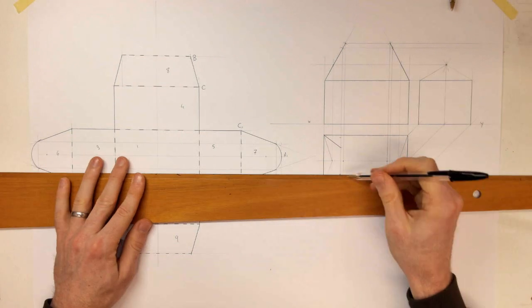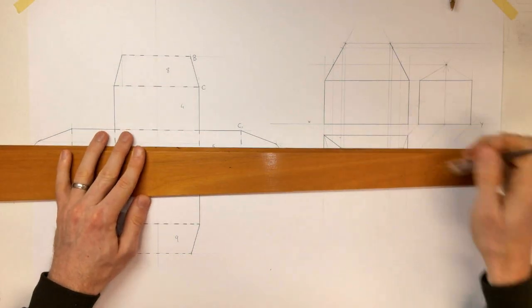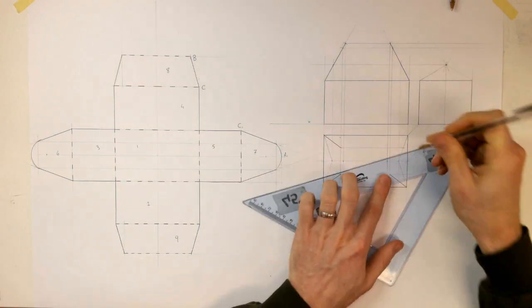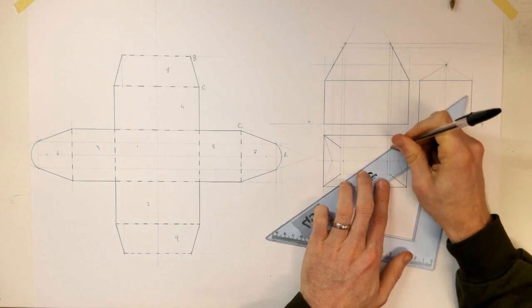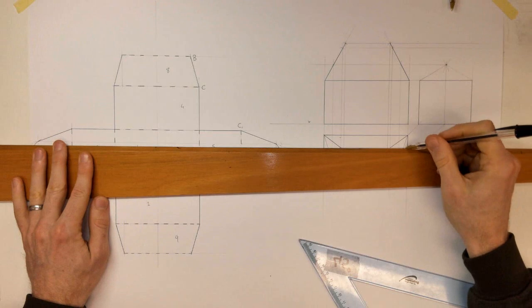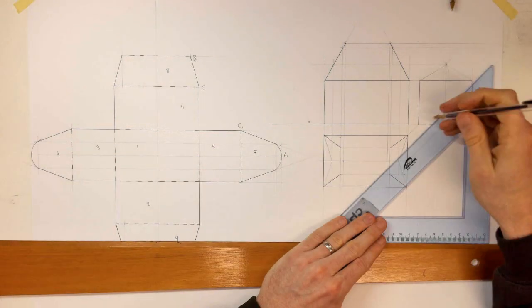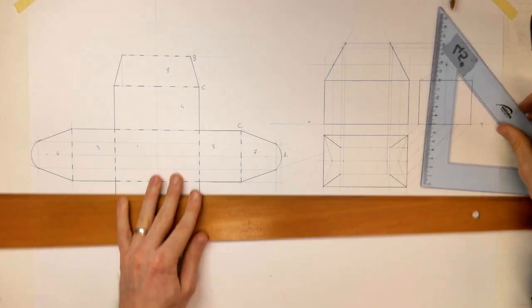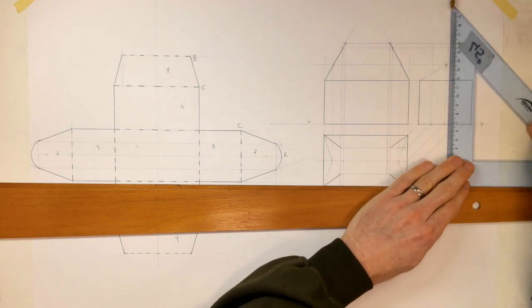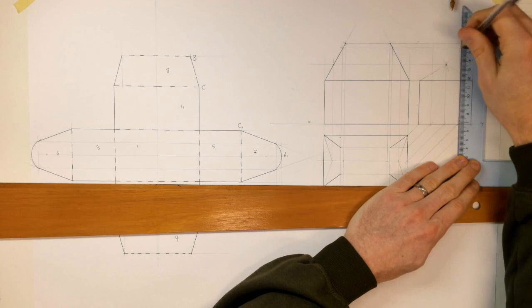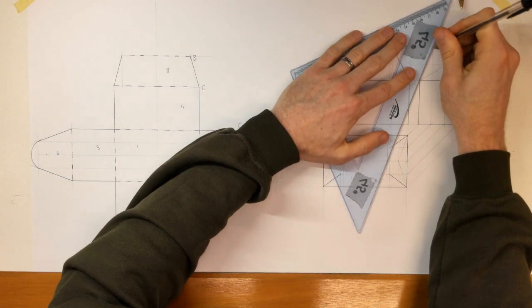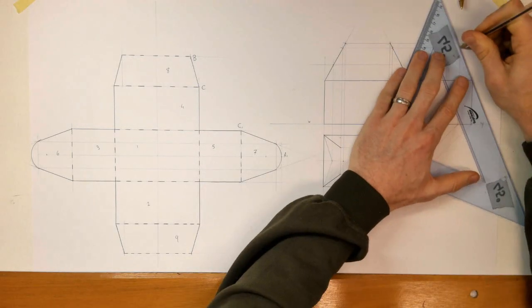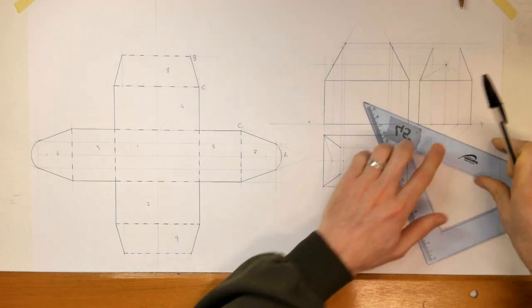Okay, I'll find the projections of that now. Fit in this part C to get through it.